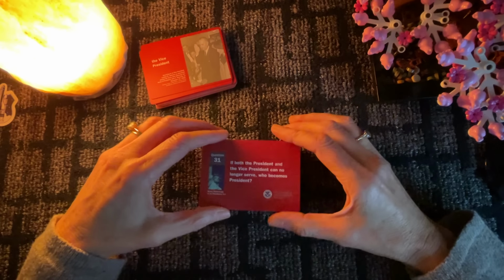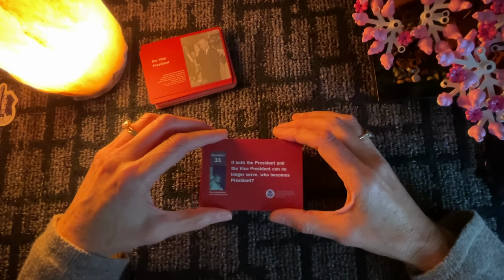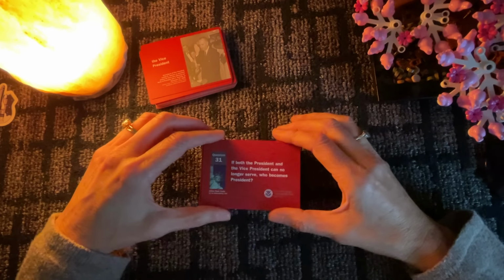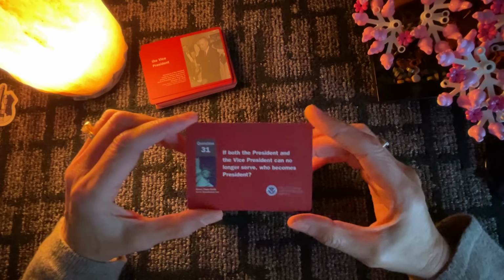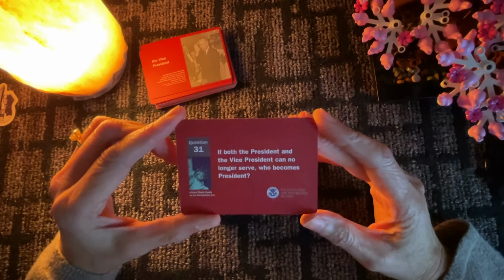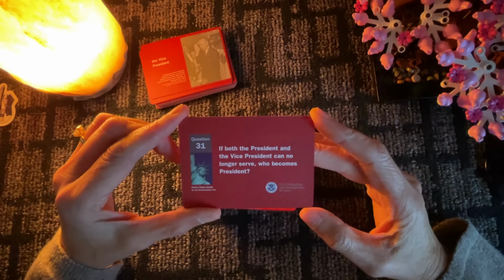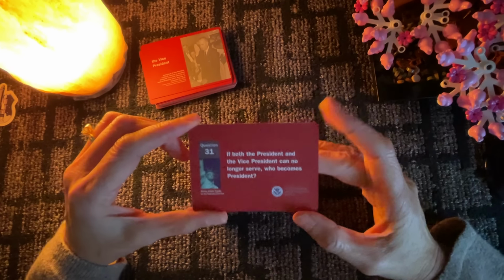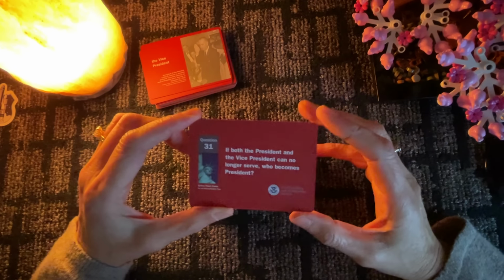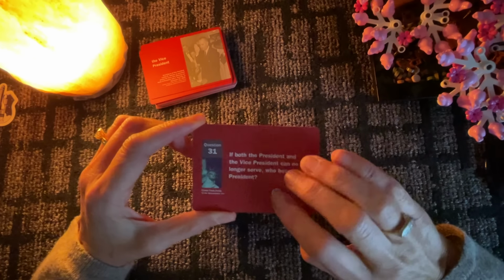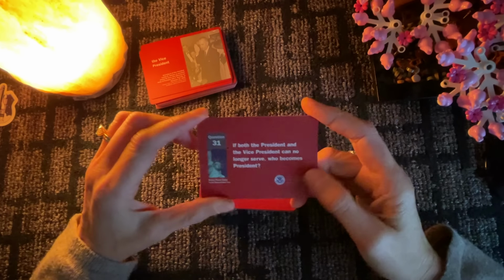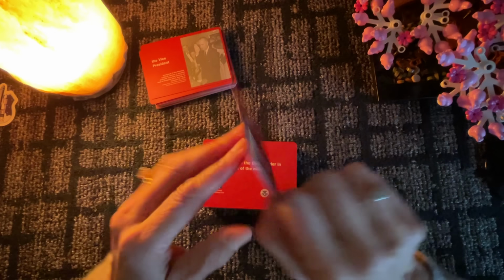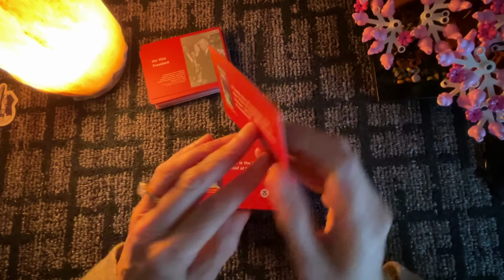If both the president and the vice president can no longer serve, who becomes president? That would be the Speaker of the House. The Speaker of the House.